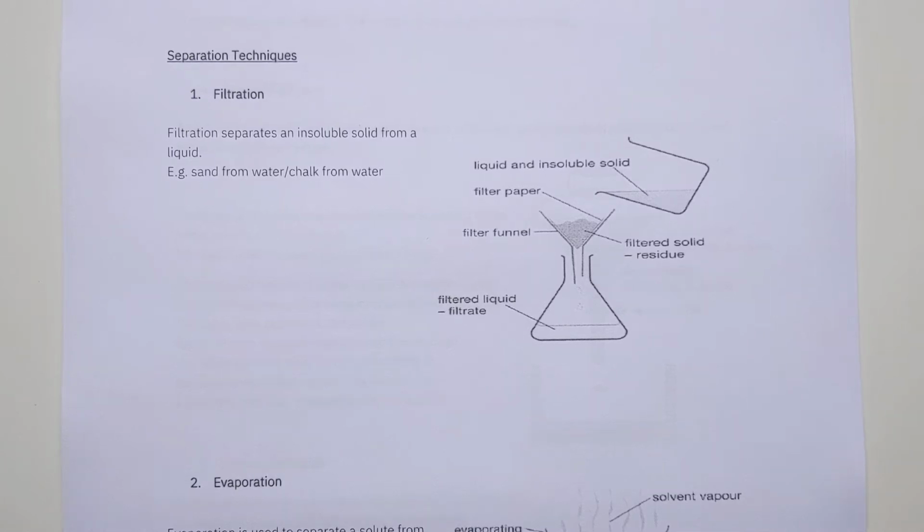So we've looked at some differences between pure substances and impure substances, so pure things like elements and compounds, and then mixtures, which are impure. This next little section is if you have a mixture that might be impure, how would you get them separated? How would you get the mixture apart? So there's a number of different techniques you've got to look at.